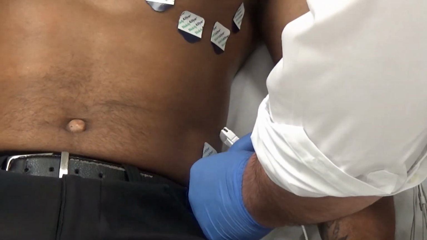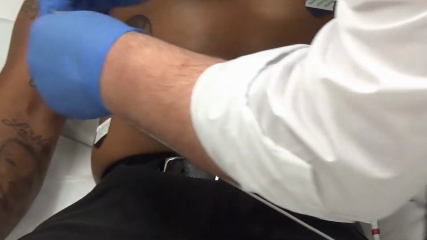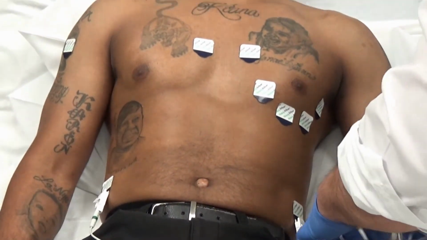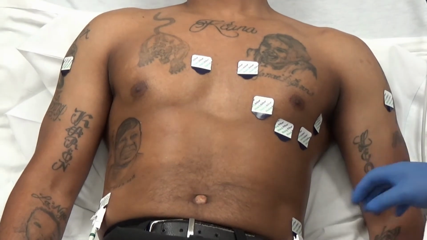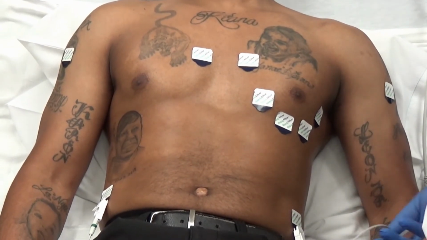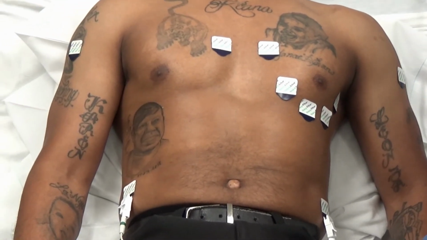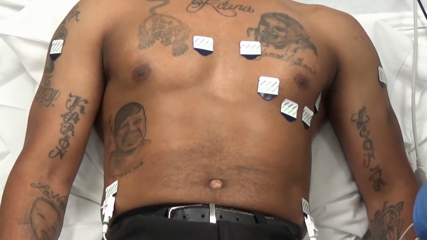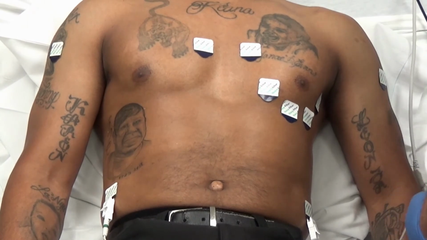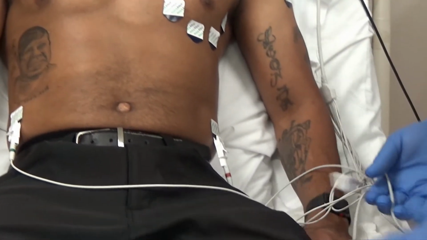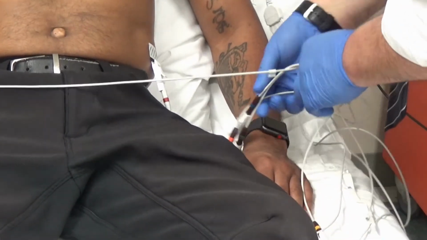So again, left lower, right lower. Yeah, and that's a challenge you'll have sometimes, to untangle these things.